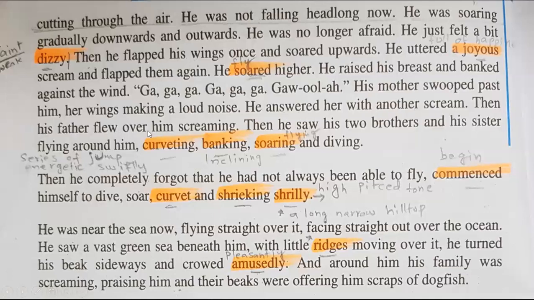Then his father flew. I have missed many of the phrasal verbs as we discussed in the previous lecture, so I'm not going to explain this again and again everywhere. But now I have made you able to recognize these phrasal verbs and idiomatic phrases. So you need to make a list of them, right? Because later on, whenever you are writing your own composition or any piece of writing, these phrasal verbs and idiomatic phrases will help you a lot to enrich your writing composition. Okay. Then he saw his two brothers and his sister flying around him.